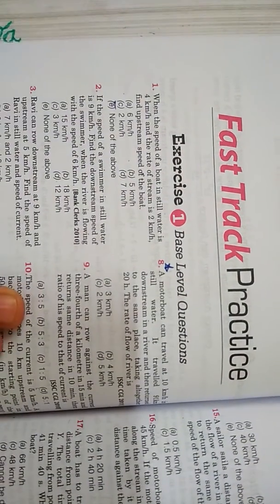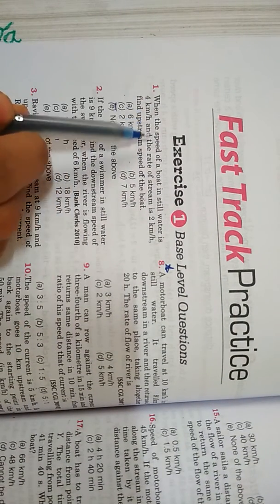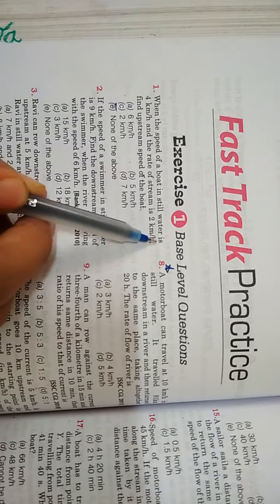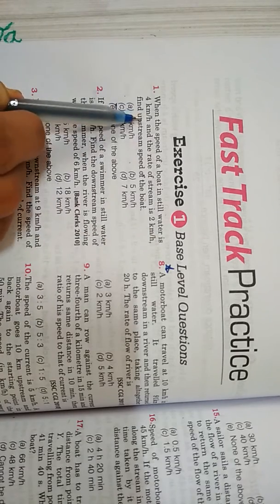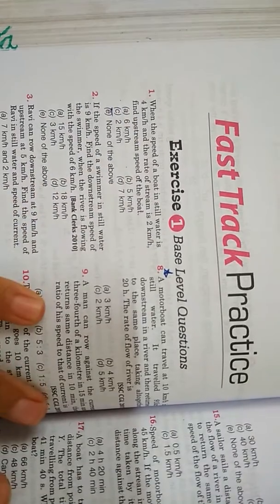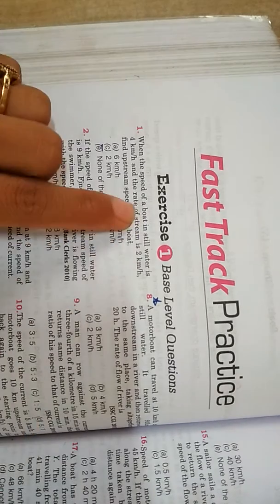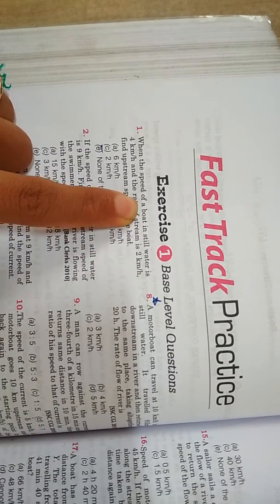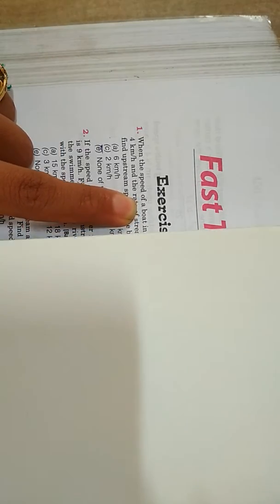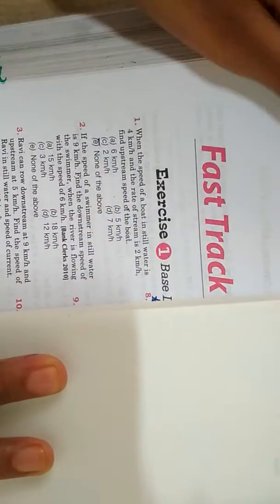So let's start with the examples, and the first one we could read right now is: when the speed of the boat in still water is 4 km per hour. They are saying the speed of a boat. Where a boat resides, I have shown you.